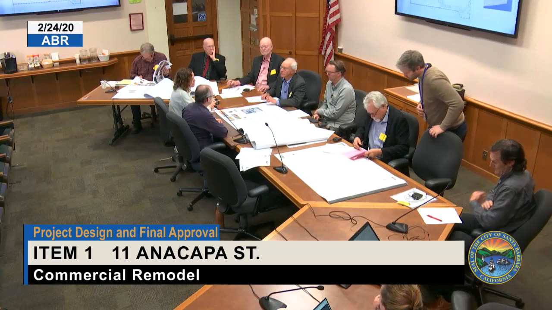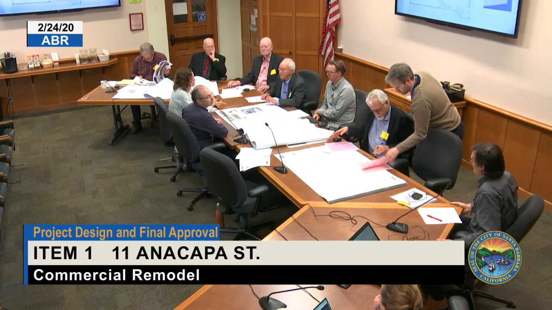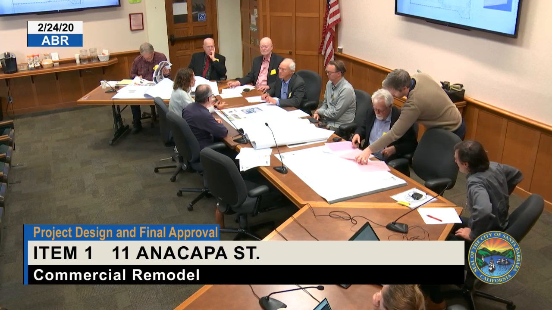Had you given any thought to coloring this to maybe more closely mimic the color of the windows, the building, the reds? We thought about it, but I didn't want it to look like a poor replica of what's on the building. I wanted it to be different. Okay.